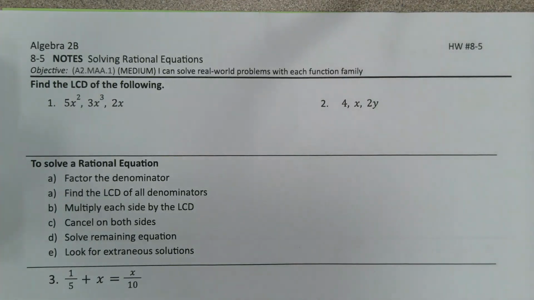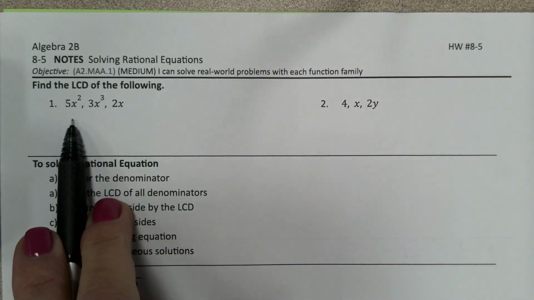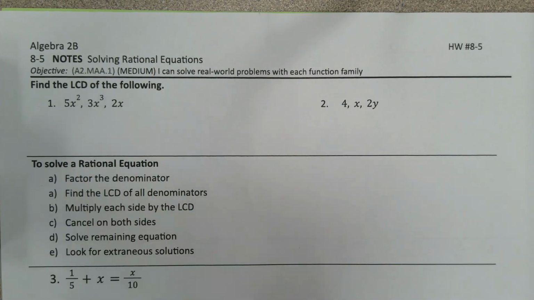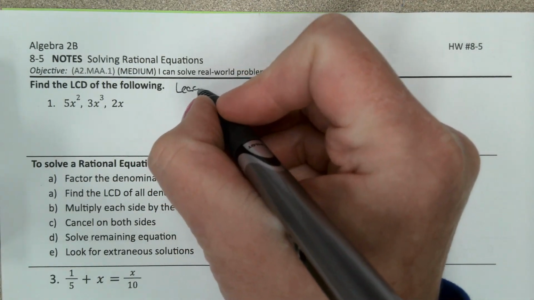Hey Algebra 2, today we're going to learn how to solve rational equations. So in the past we just were simplifying, but today we're going to get an actual answer. So the first thing that you have to do is find the LCD, so that stands for least common denominator.